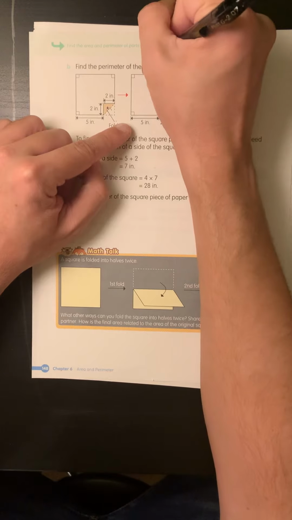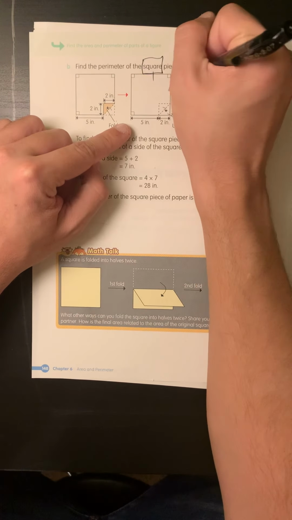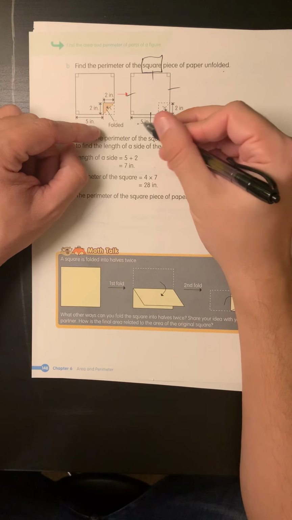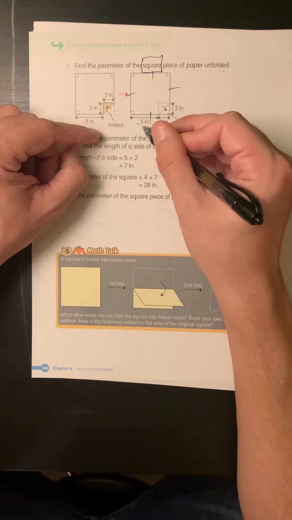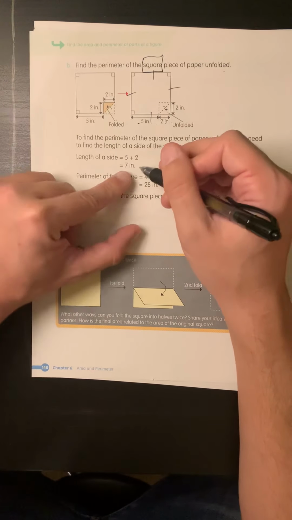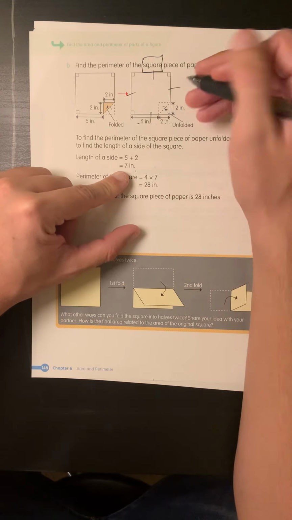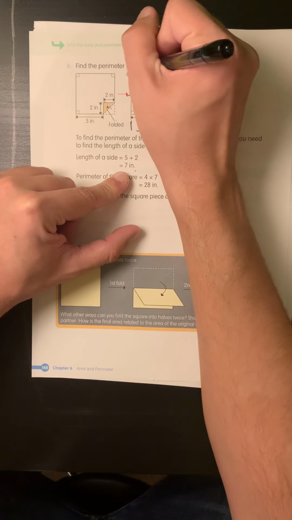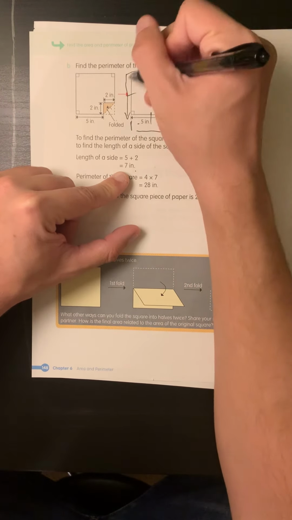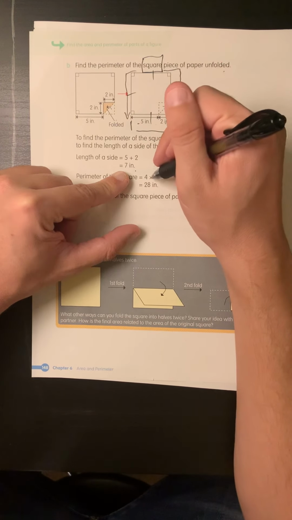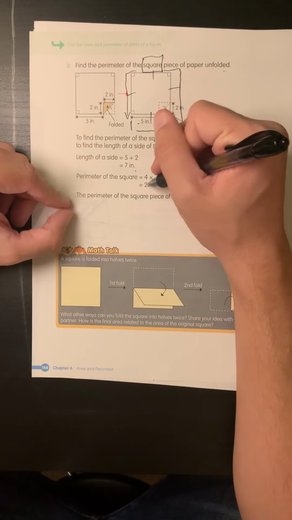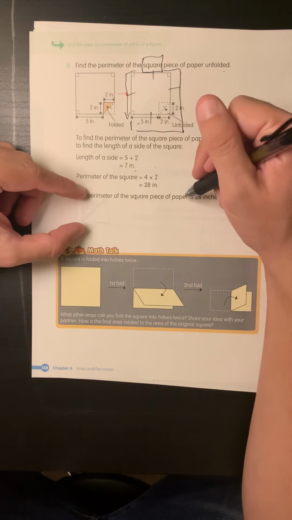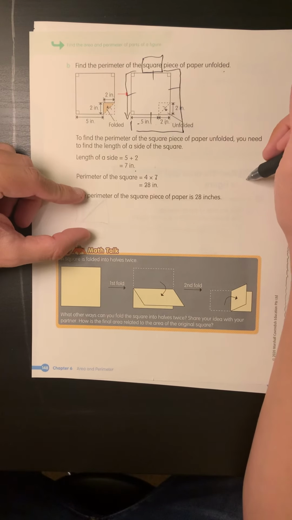It's saying that it is a square, so all 4 sides are equal. So my bottom, or my length here, would be 5 plus 2, which gives me 7 inches. And to find the perimeter, remember I'm tracing around the outside of the shape. How long would it take me to go all the way around that? Well, it's 4 sides of 7, so 4 times 7 would give me 28 inches. The perimeter of this square piece of paper would be 28 inches.